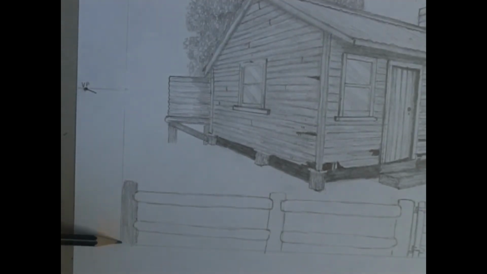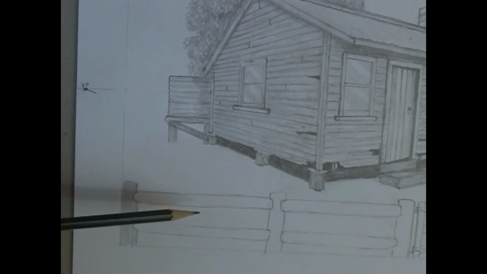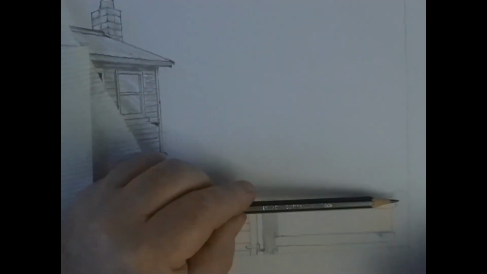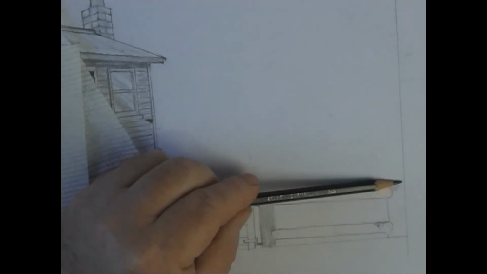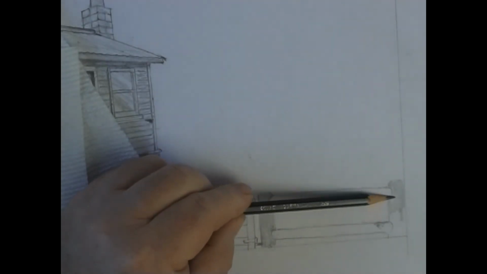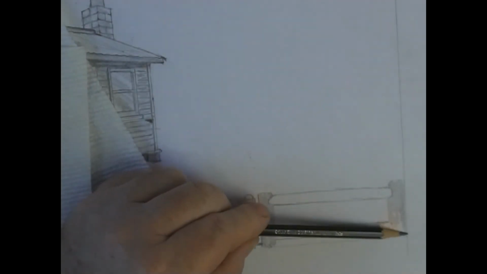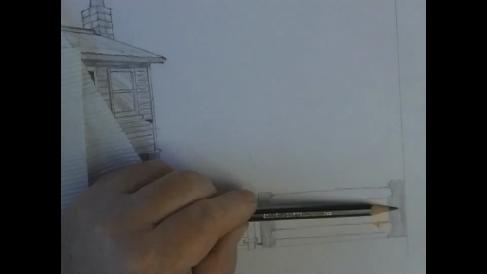I'm just going to go over this, and then we'll go back in and do some detail. Do the posts first. Now remember, we're just going to hold the pencil flat because it'll actually pick up when we do that and we look at it, there's always little imperfections in the paper and the way we're doing it, and that's what's going to create the texture.